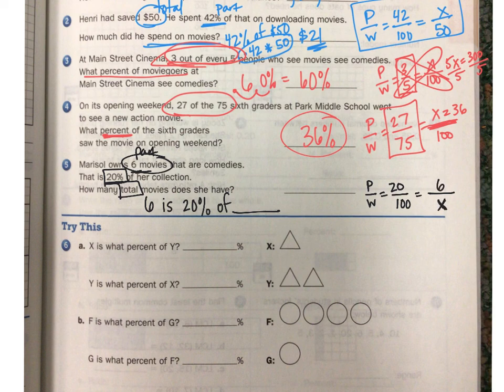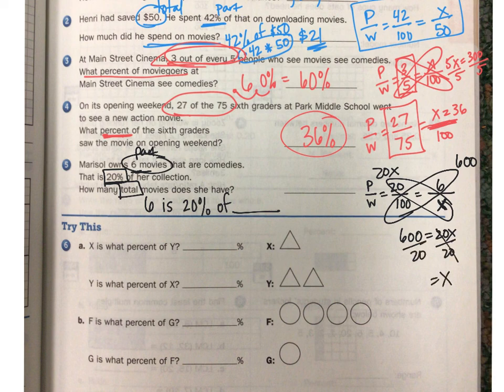So 6 out of how many is 20%. So again, I'm going to do some cross multiplication. 600 equals 20x. So then I'm going to divide by 20. And when I divide by 20, I get an answer of 30. So 6 out of the 30 movies in her collection are comedies.